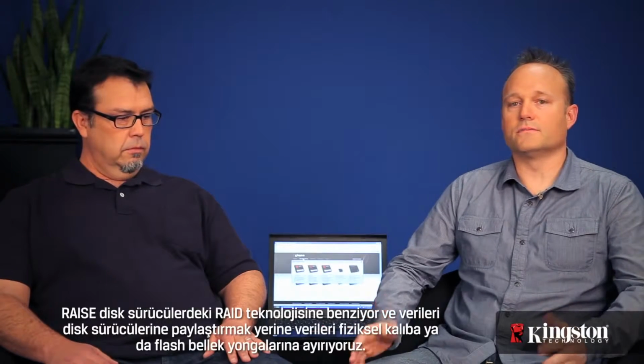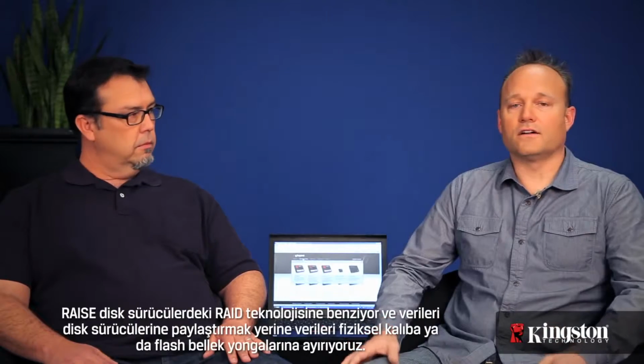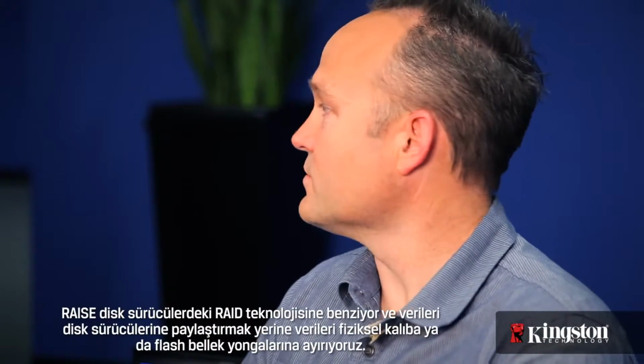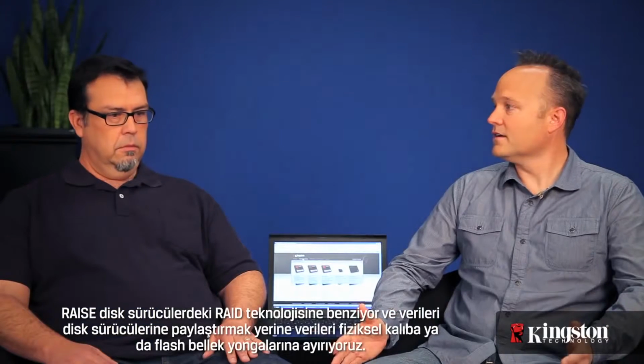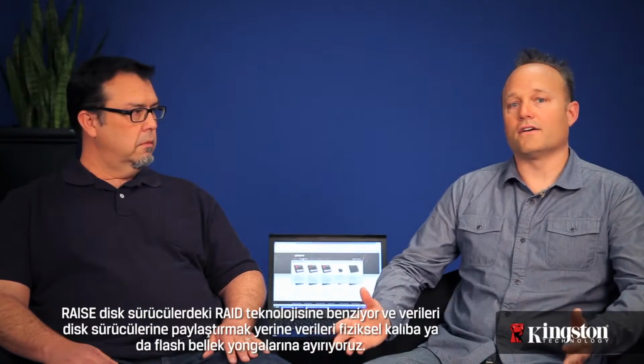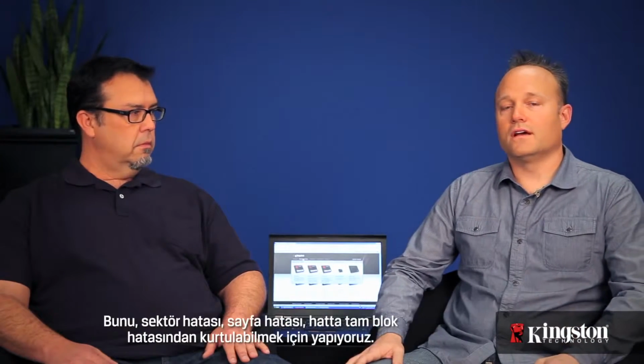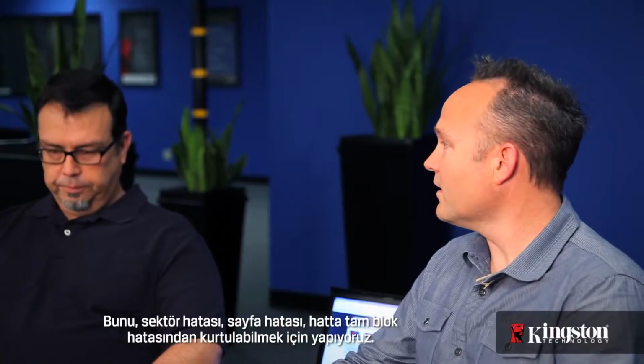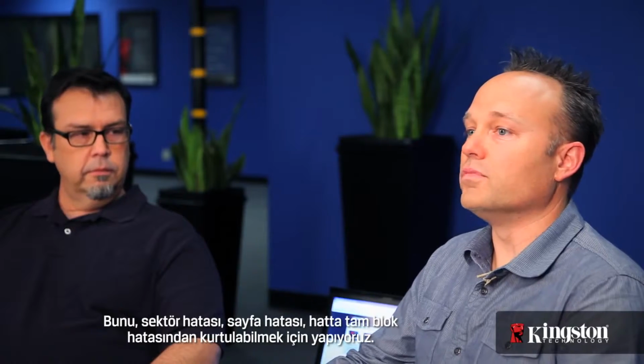To give a little more description of what RAISE does, RAISE is very similar to RAID technology on disk drives, but instead of striping data across disk drives, we're striping that data across physical die or flash memory chips. We do this so that we can recover from a sector error, a page error, or even a full block error.